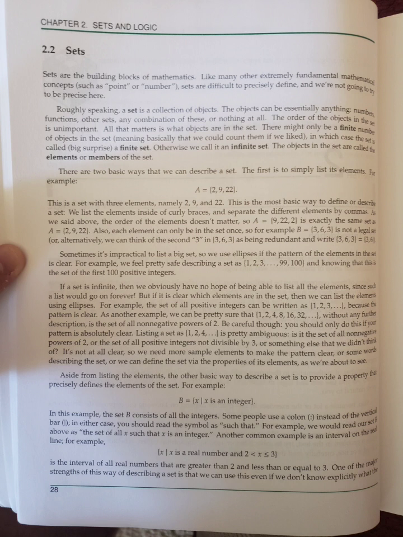So we can call the set capital A, the curly braces 2, 9, 22 curly braces. So this set has 3 elements, 2, 9, and 22. This is the easiest way to define a set. You just list the elements inside of curly braces, and you separate the elements by commas.